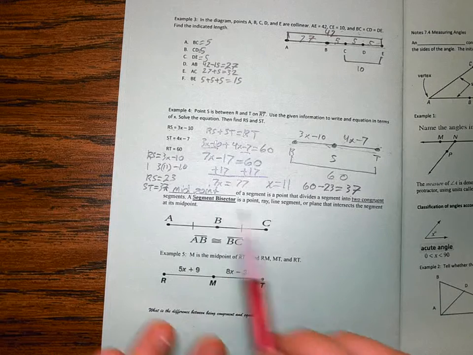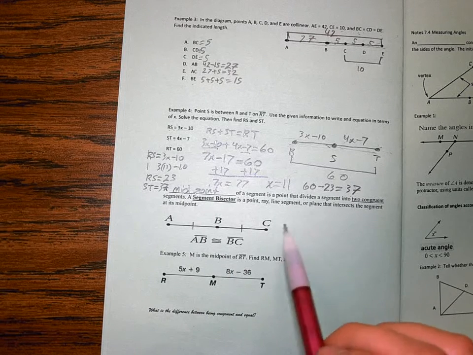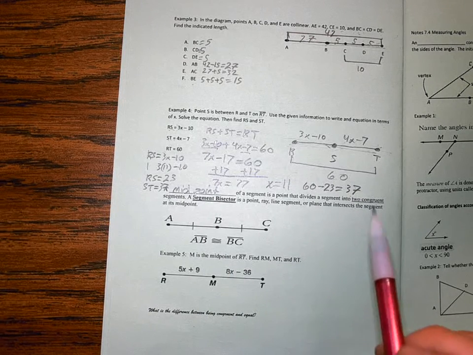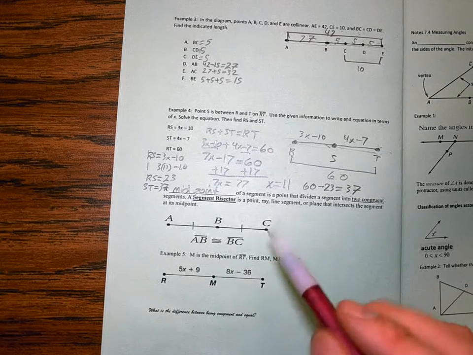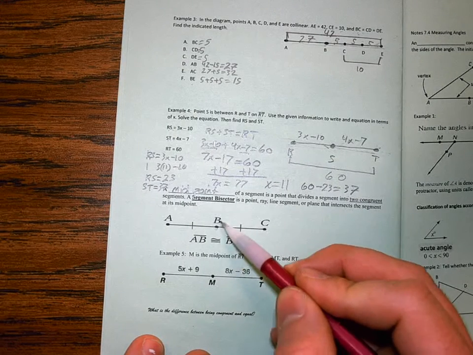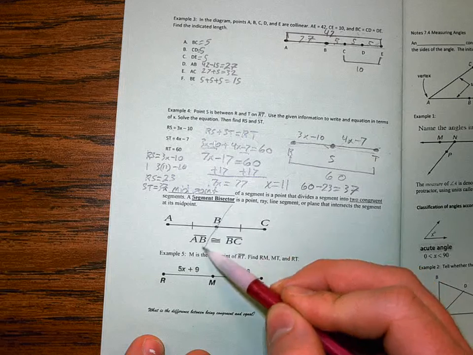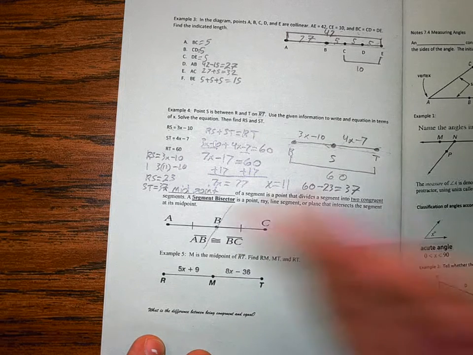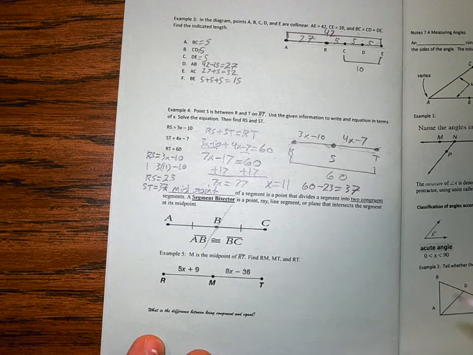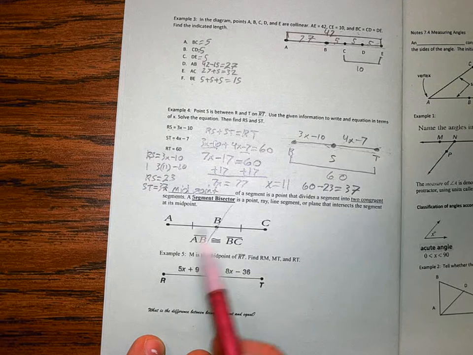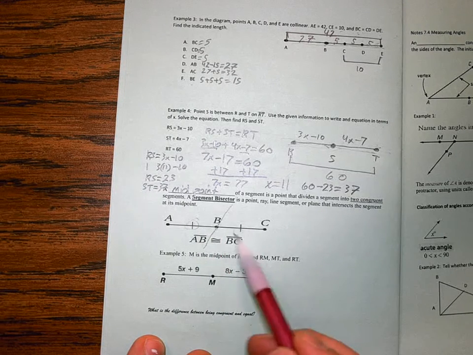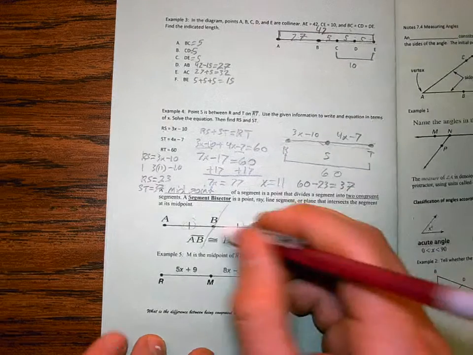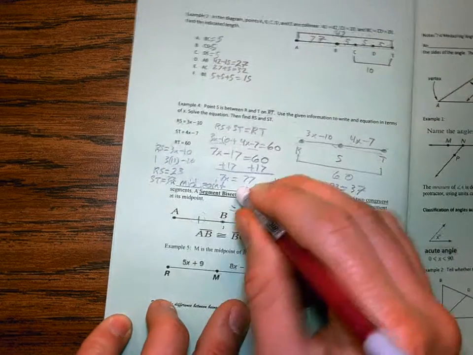So a segment bisector is a point, ray, line, or segment, or plane that intersects the segment at the midpoint. So like B is the midpoint. This is a segment bisector, the line I just drew. It intersects at the midpoint. Okay, so AB is congruent to BC. Does anybody know what these marks mean? Ooh, so we haven't learned this yet.